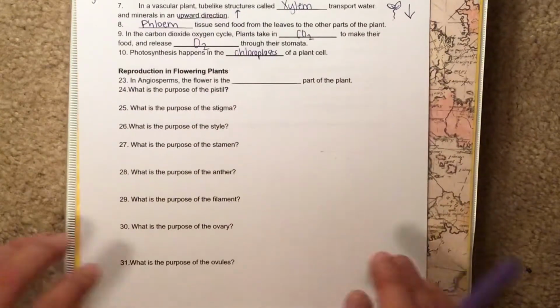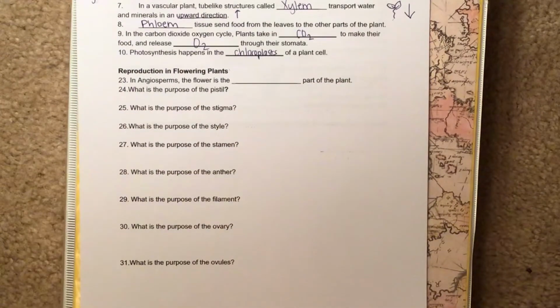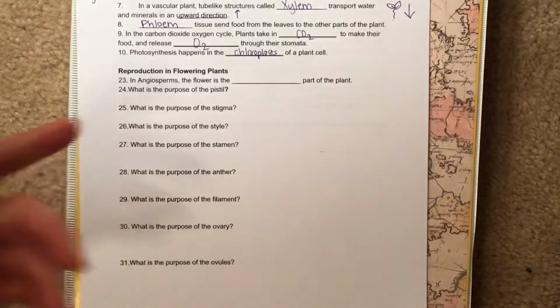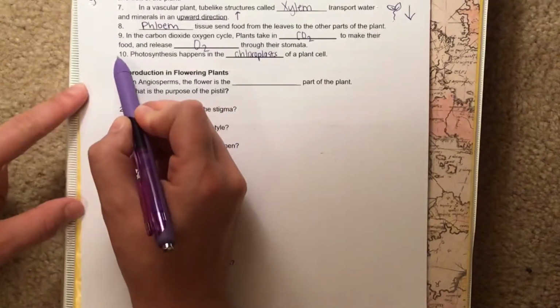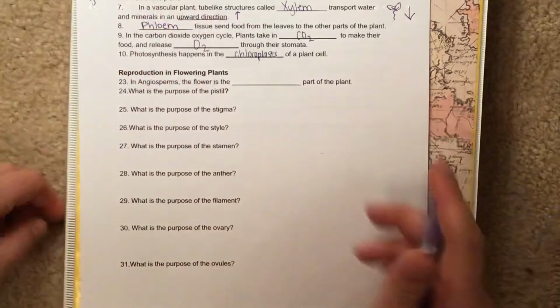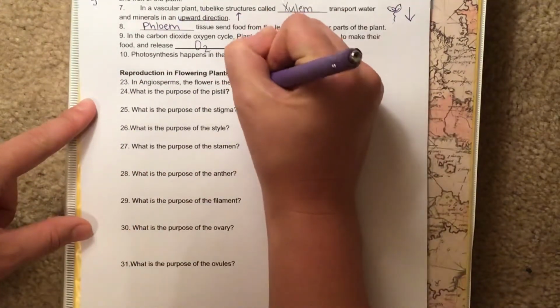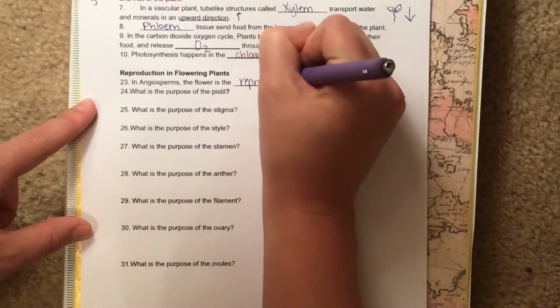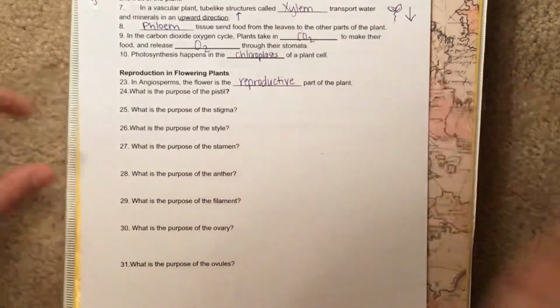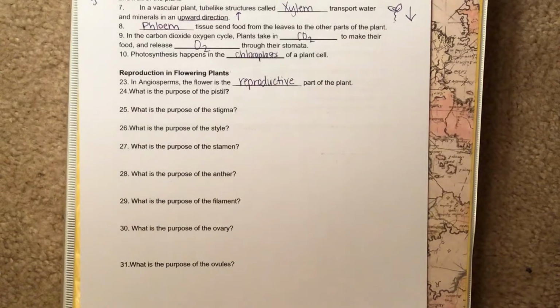Now, moving on to the bottom part here, all of this has to do with the parts of the flower and how they're used in reproduction. So 23, I don't know why it goes from 10 to 23, just ignore that. In angiosperms, the flower is the reproductive part of the plant. That's what they use to reproduce and make more of themselves. That's what the flower is for.